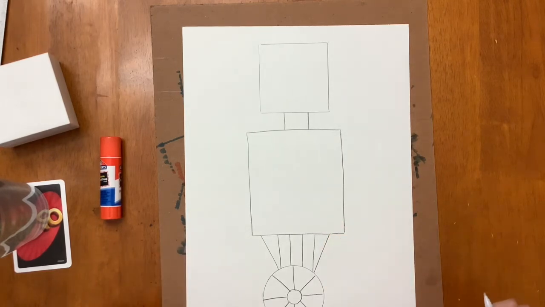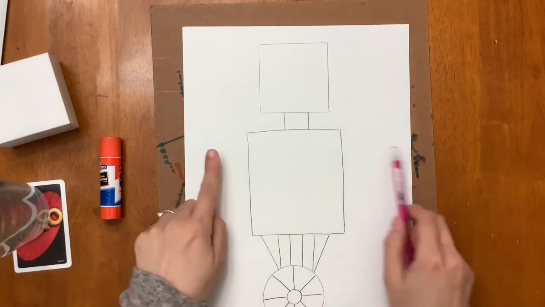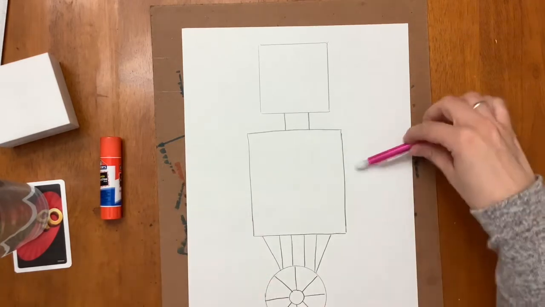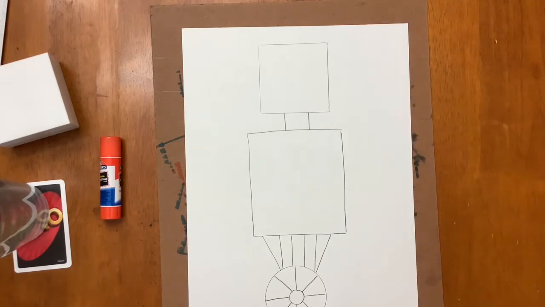Then I want to think about his arms. So I could have his arms just kind of down and out to the side. I could have one arm kind of up like he's waving. But again, I want to think about the shapes. Do I need triangles? Do I need rectangles? Do I need circles? What kind of arms do you want for him?